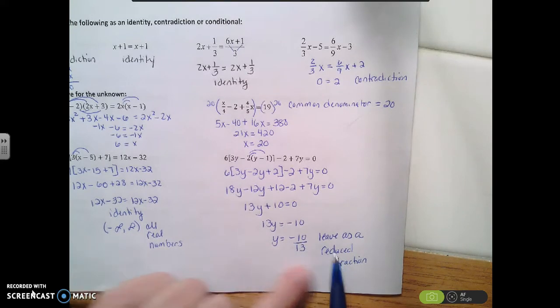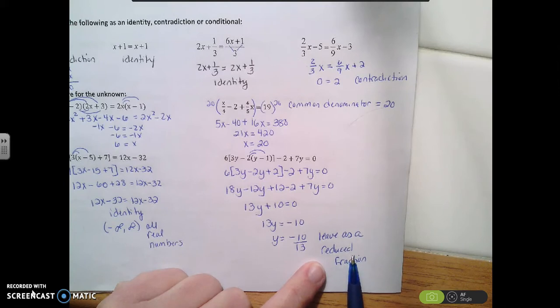I want you to leave all of your fractions as fractions in a reduced form. Do not write them as decimals.